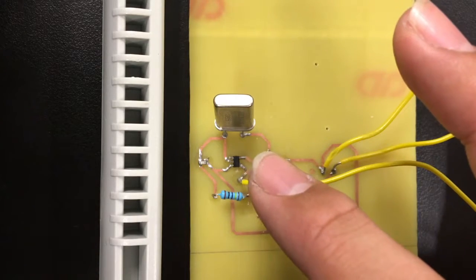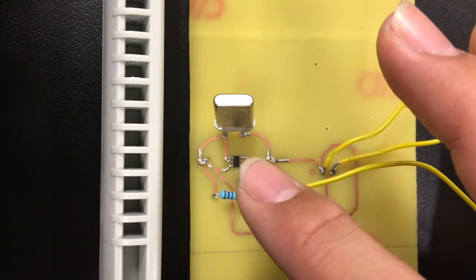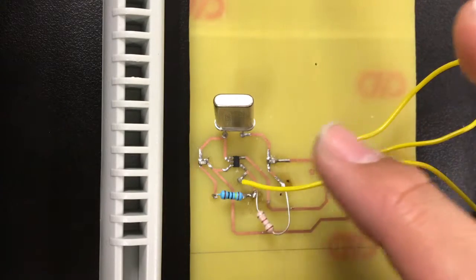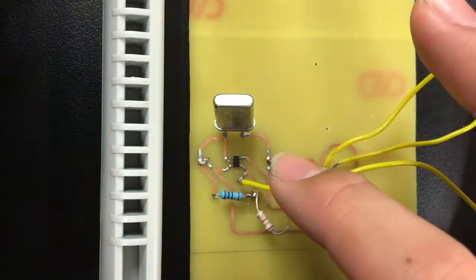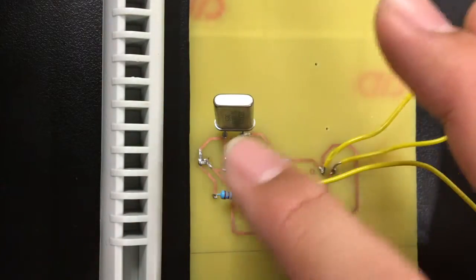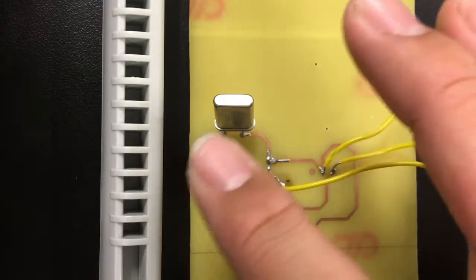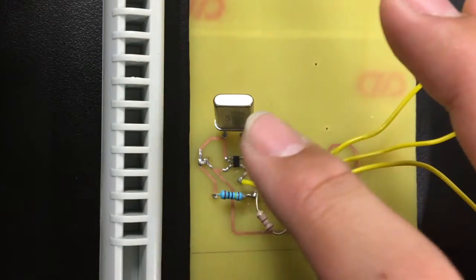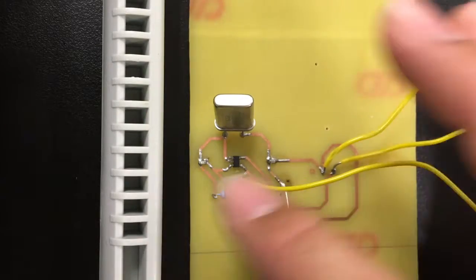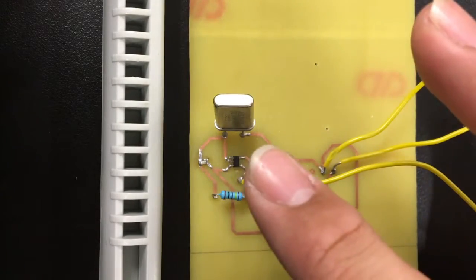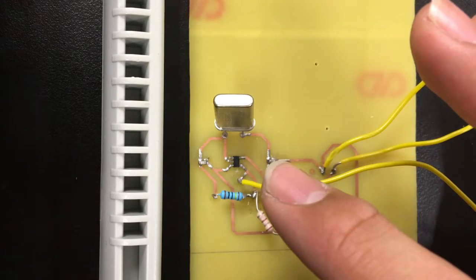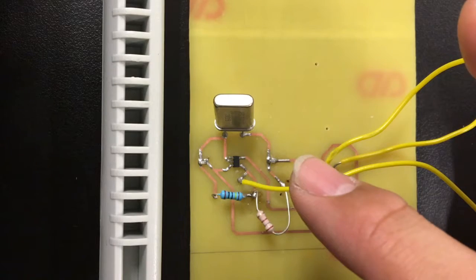For my crystal, the load capacitance specified on the data sheet is 10 picofarad. So I connected it with 2 capacitors, and as far as the crystal is concerned, these 2 capacitors are in series. The value that I chose for these 2 capacitors is 22 picofarad. So in series, the value is approximately 10 picofarad.